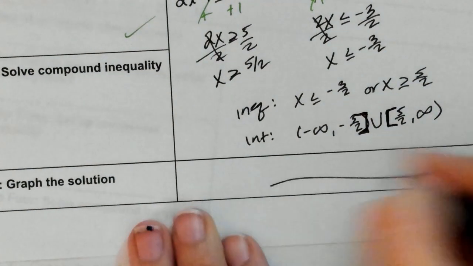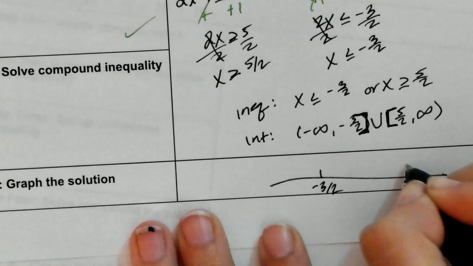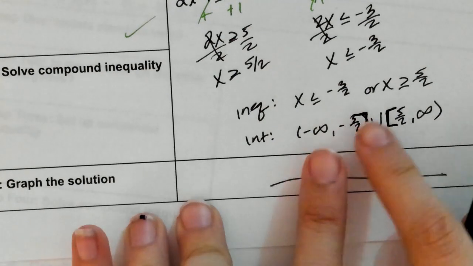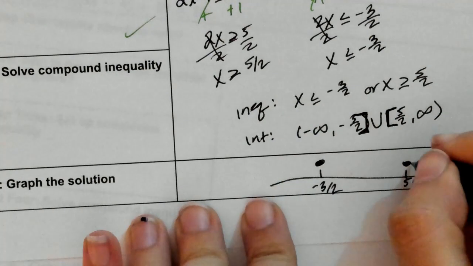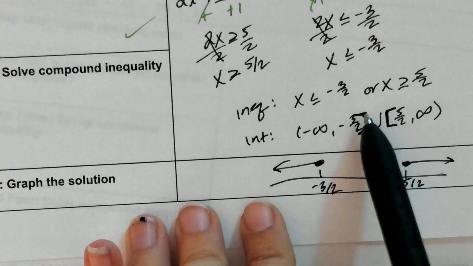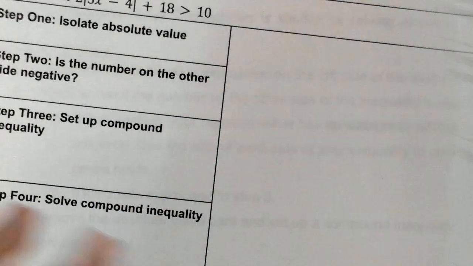My number line, same idea. I'm going from negative 3 halves to positive 5 halves. This time I'm going to fill in my circles because it's equal to. But since it's an OR case, they still face away from each other, because I can be less than negative 3 halves or I can be greater than 5 halves. All right, two more examples.